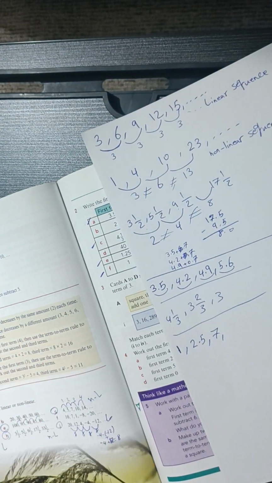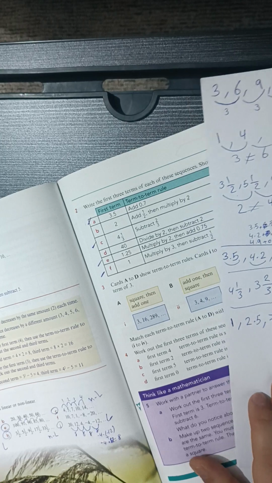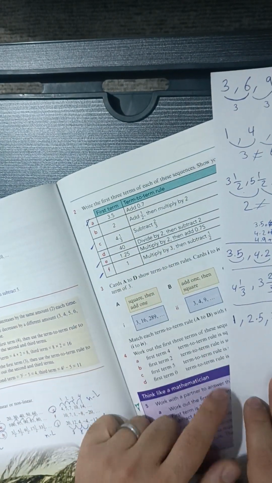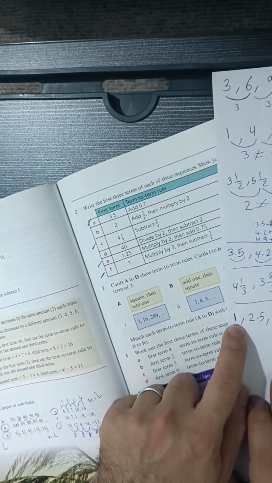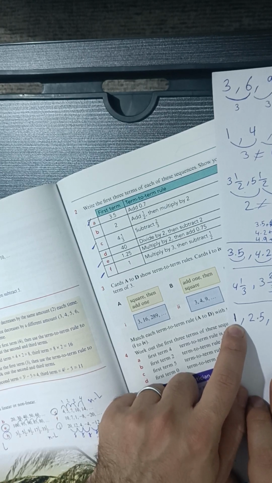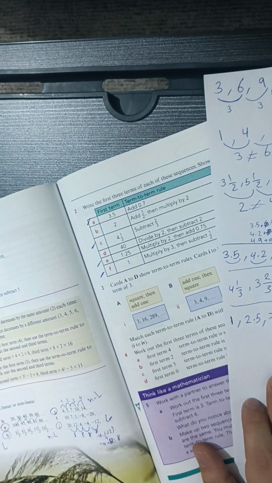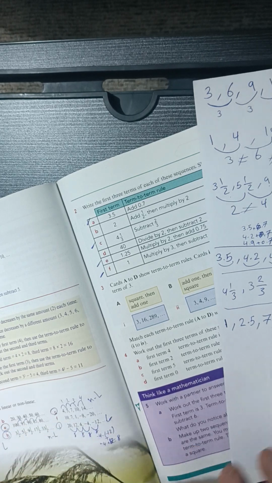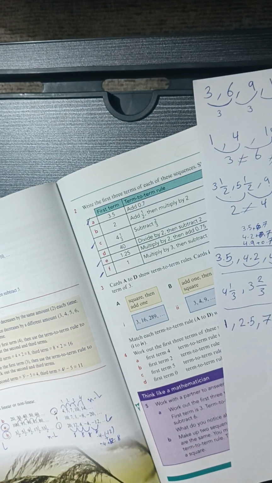All right. You can just go and check it. Times 3 subtracted by half. So 1 times 3, 3 minus half, 2.5. 2.5 again multiplied by 3, 7.5, and minus half, well, it is 7.